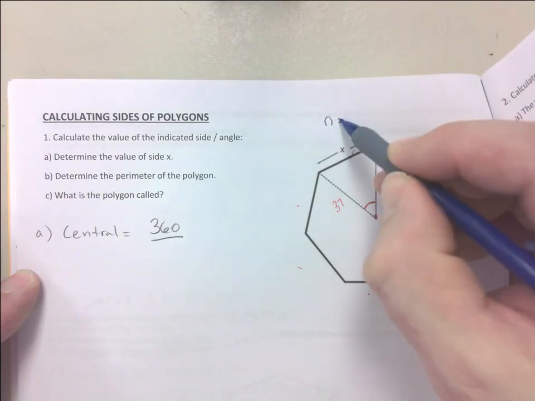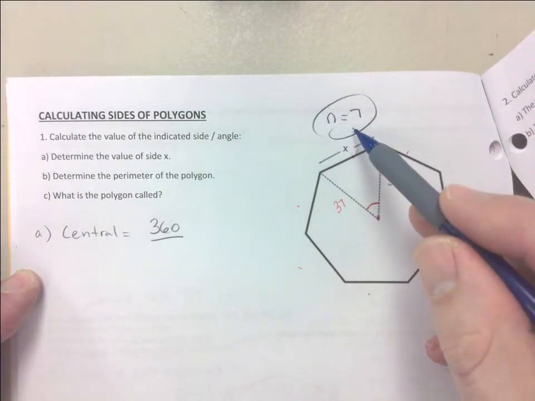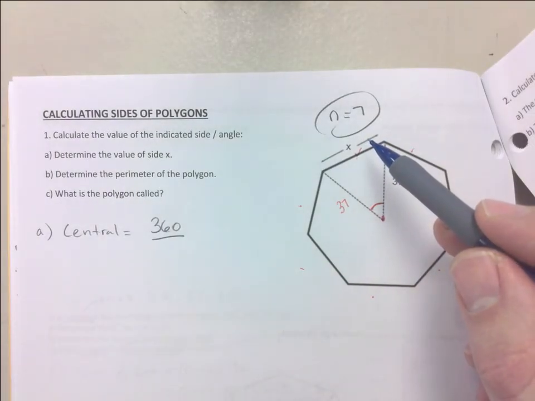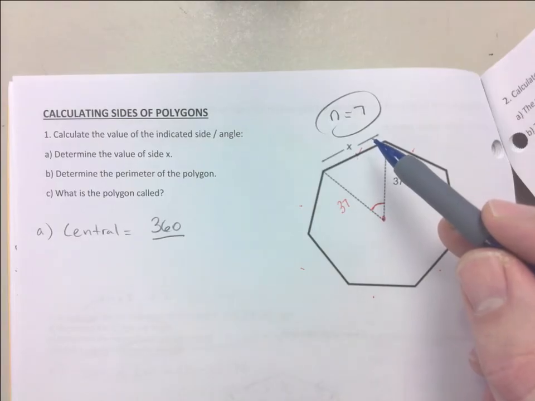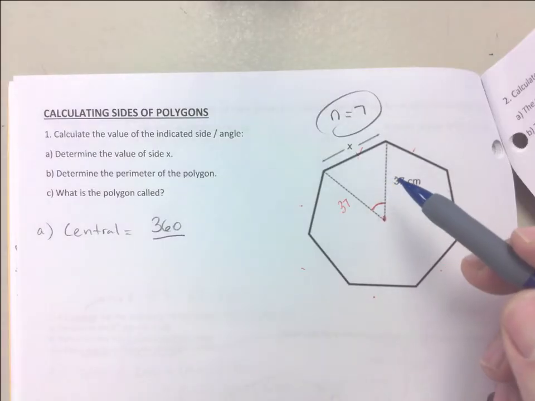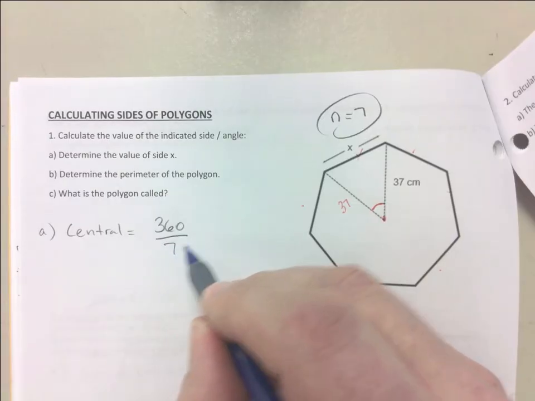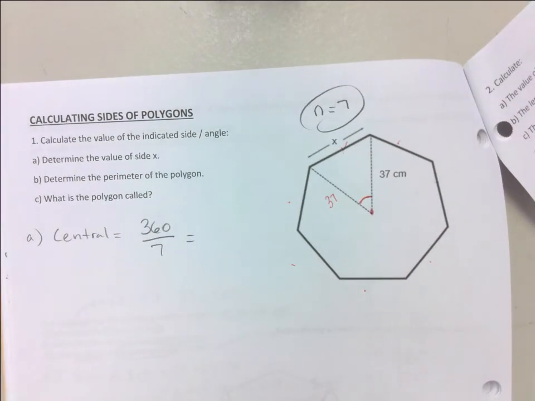So I'm going to make sure I let everyone know that this has 7 sides. What is a 7-sided polygon called? Heptagon, right? Hepta. Kind of sounds like 7, doesn't it? So it's 360 divided by 7.